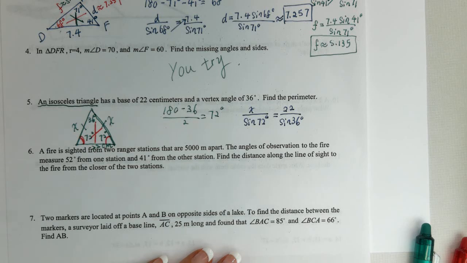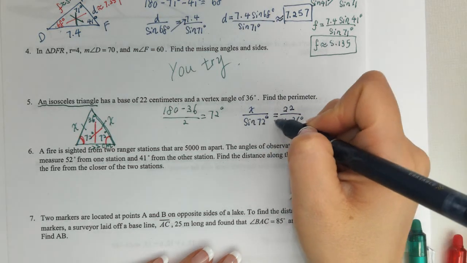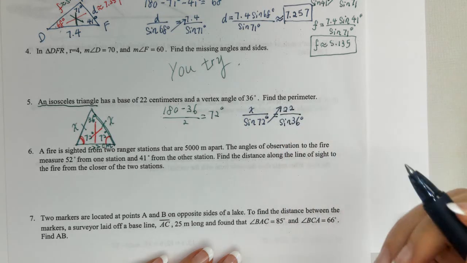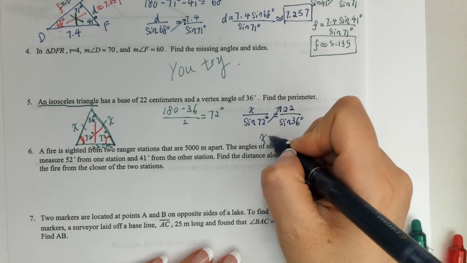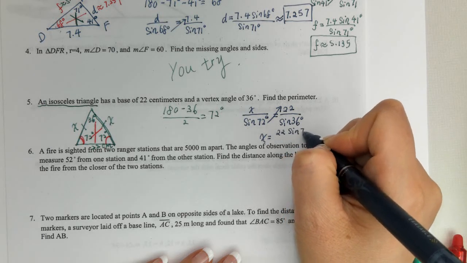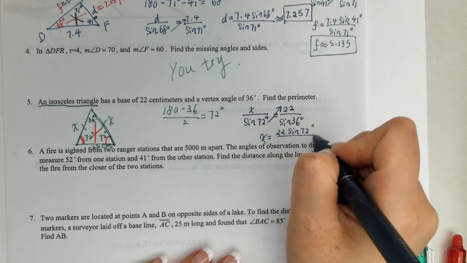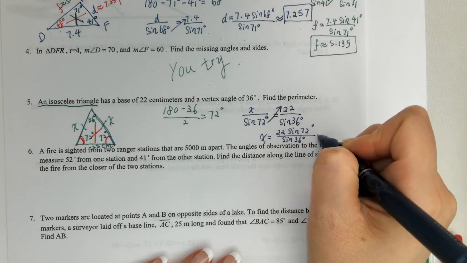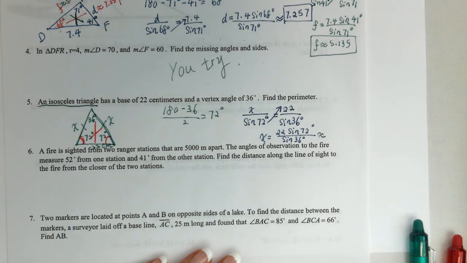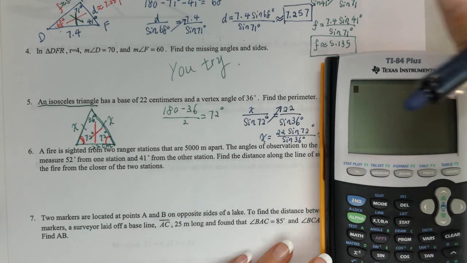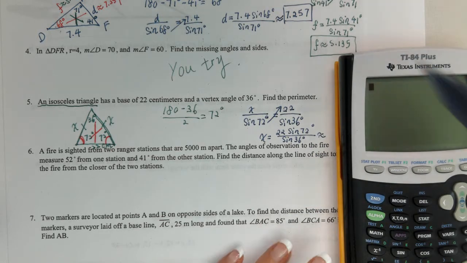That is correct. So we're going to move sine 72 degrees to the top right corner, just so much easier to organize. Our x will be 22 times sine 72 degrees divided by sine 36 degrees. We're going to type all this in the calculator. We're going to take 3 decimal places. I'm going to clean up my screen here so you can see.